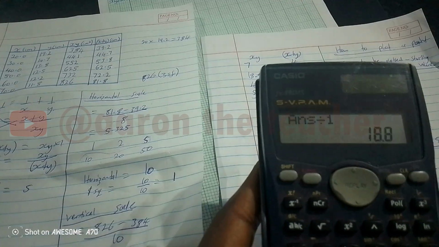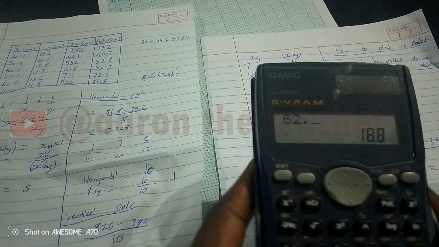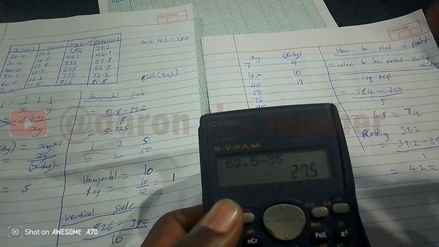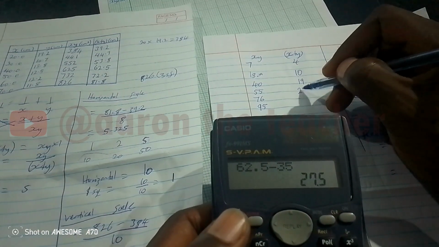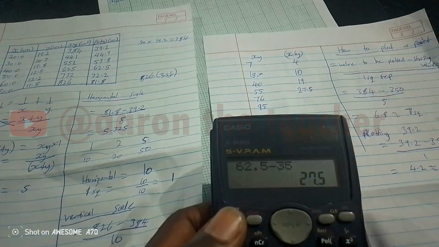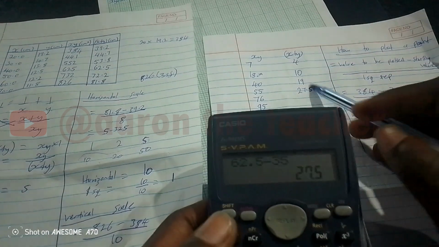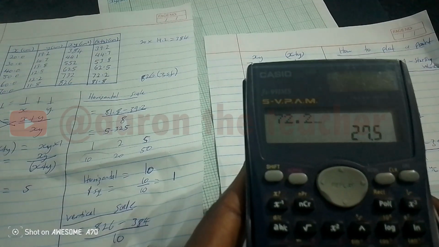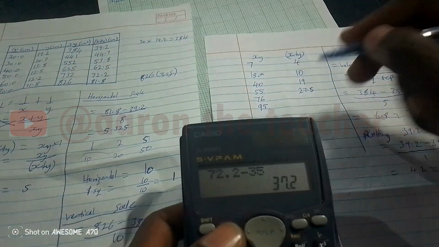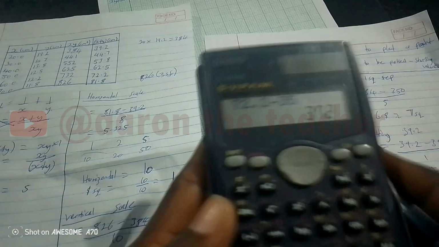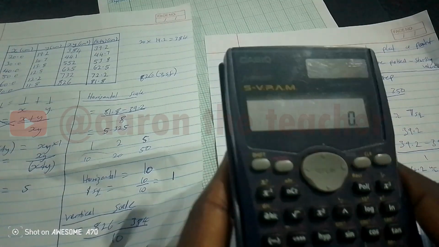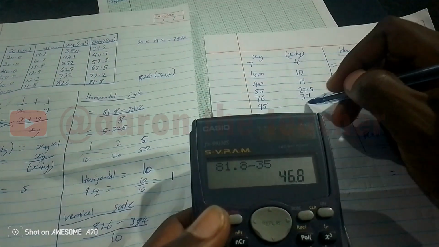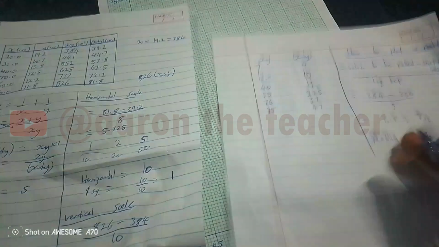And I'm having 62.5 minus 35, giving us 27.5. Now that one, that 0.5, we maintain it, meaning we shall estimate a half of a small square, and that is the 0.5 we shall plot. That one we don't round it off. 72.2 minus 35, giving us 37. I round off to 37 small squares. Lastly, 81.8 minus 35, giving us 46.8, which I round off to 47.